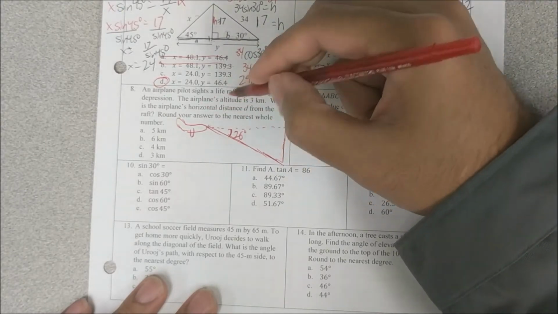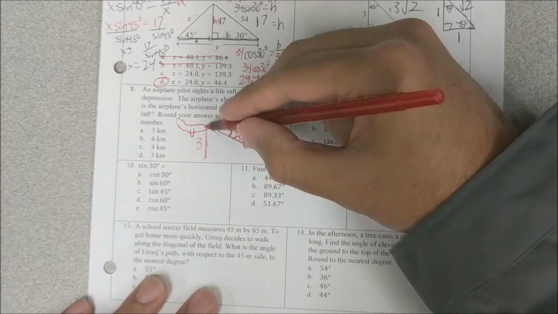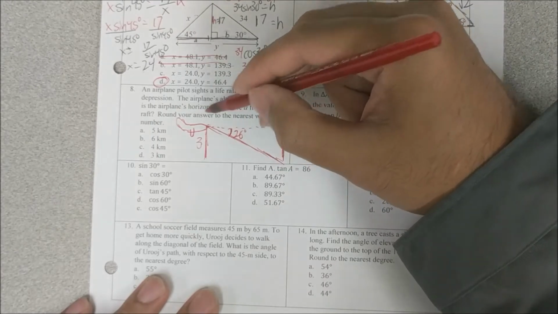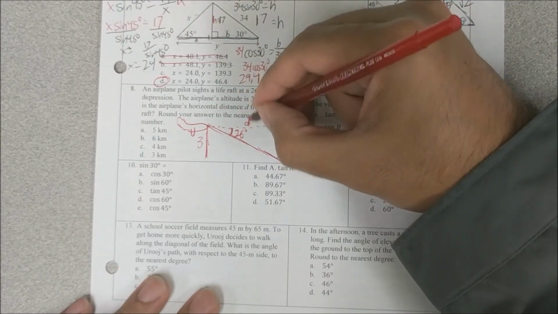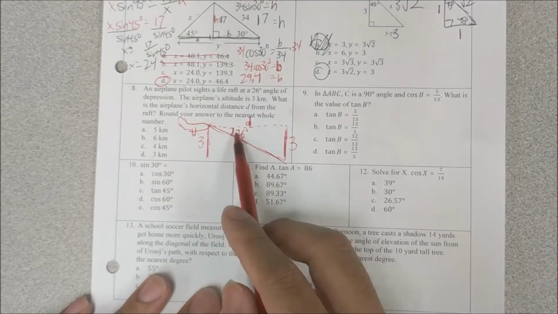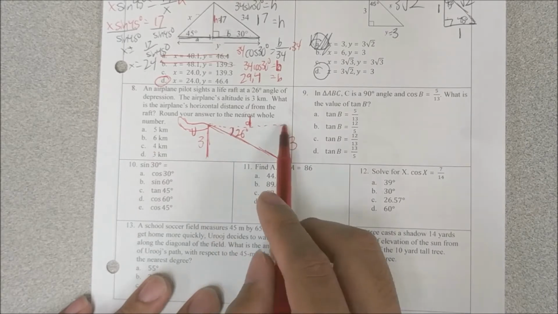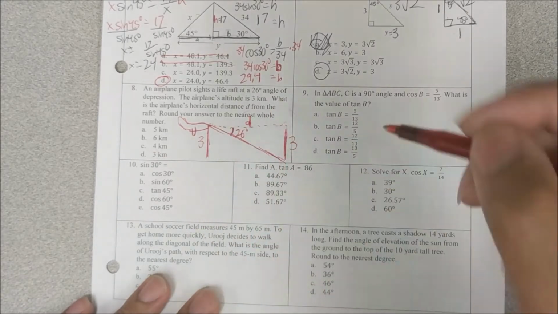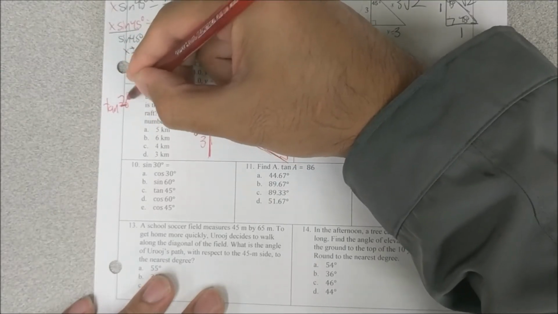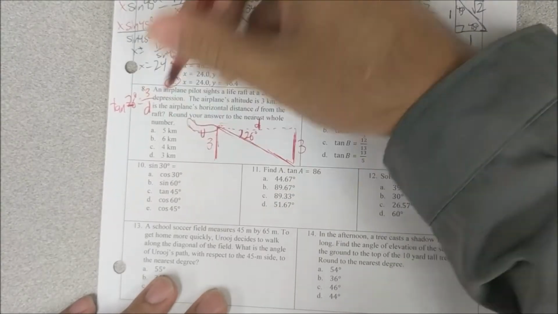Okay, so the airplane's altitude is 3 kilometers. So the airplane is 3 kilometers off the ground. So if this is 3, this is also 3. And I want to know the horizontal distance. So straight left and right is horizontal. Okay, so for the 26-degree angle, I know the adjacent side and the opposite side. So I'm going to use tangent. Tangent of 26 degrees is equal to opposite over adjacent.